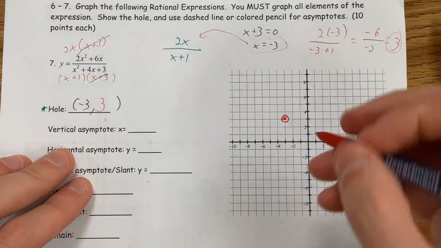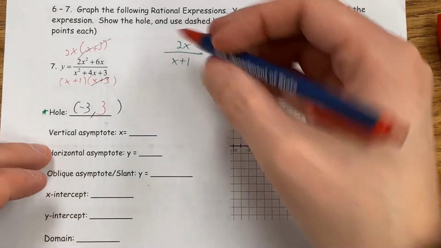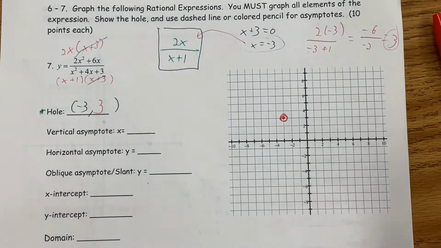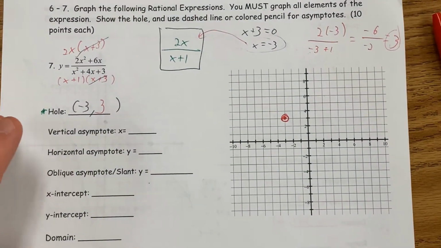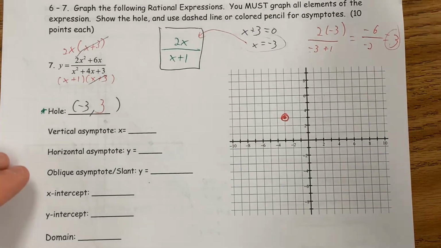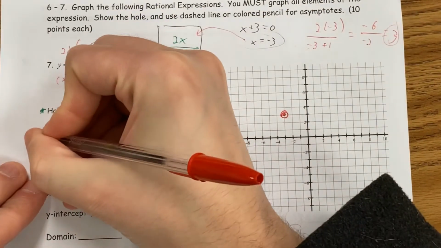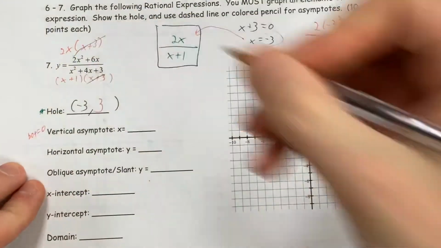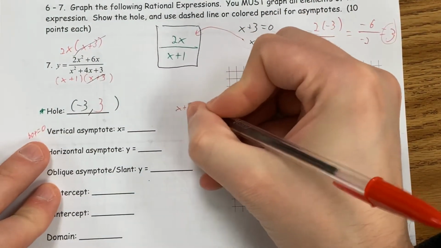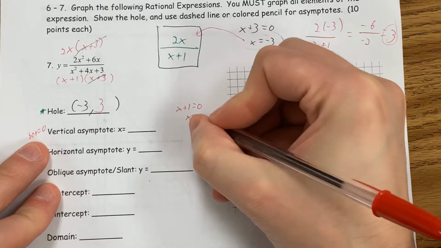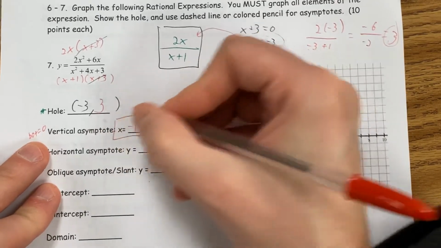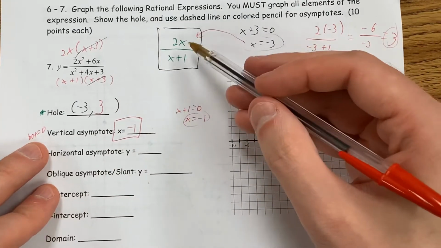Keep in mind, for everything else now, we're going to be using the simplified version. We're not really going to look over here again too much. So vertical asymptote. Do you remember how to find a vertical asymptote? It is where you set the bottom equal to 0. So if x plus 1 equals 0, you get x equals -1. Keep in mind, we are using the simplified version from now on.